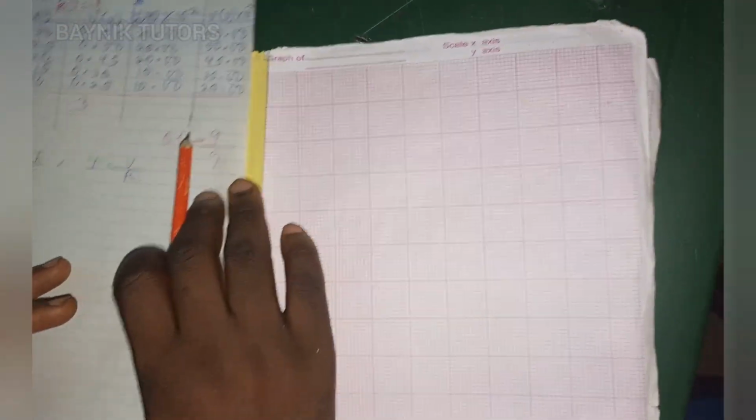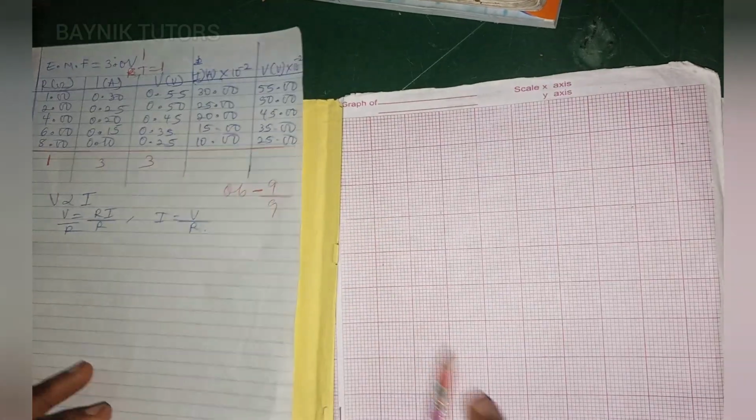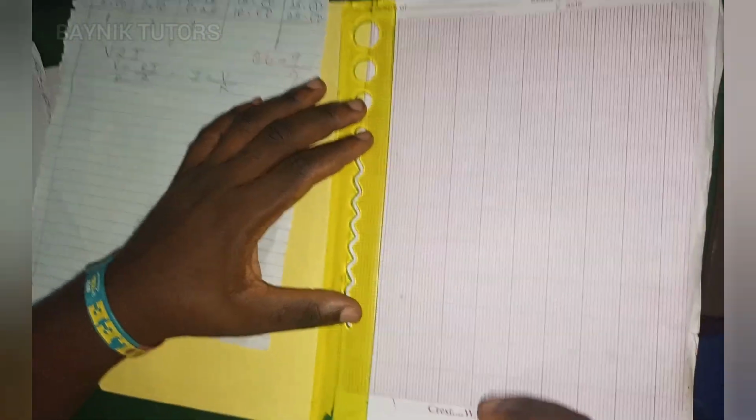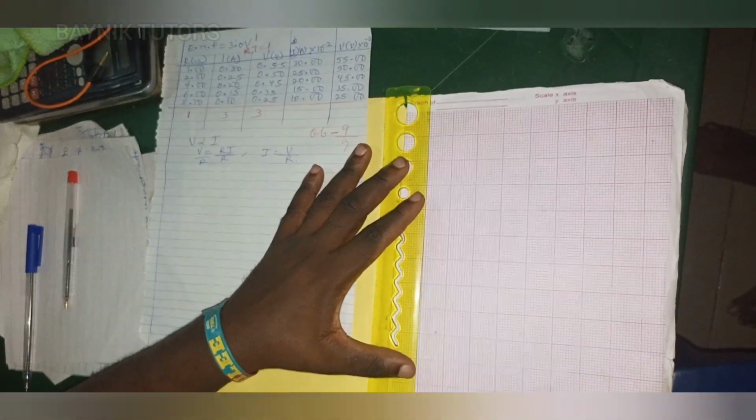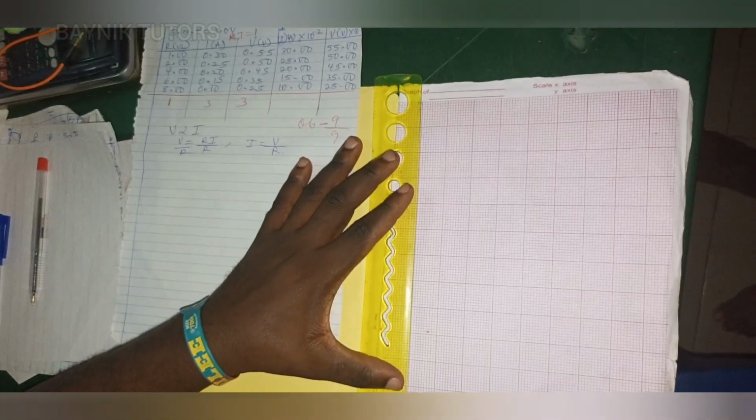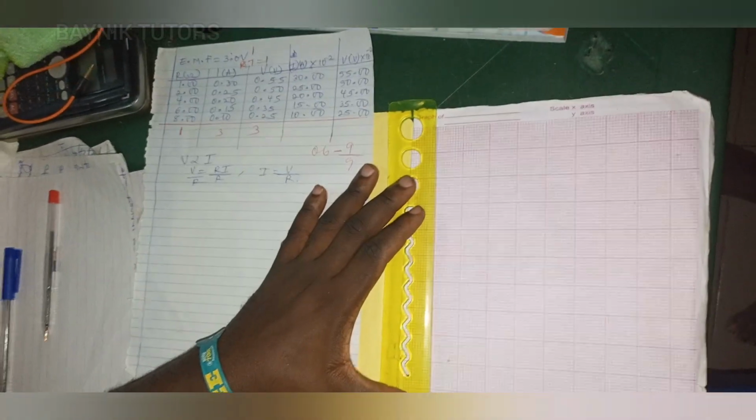So I'm going to focus on these two for our graph. You see the way it is there.